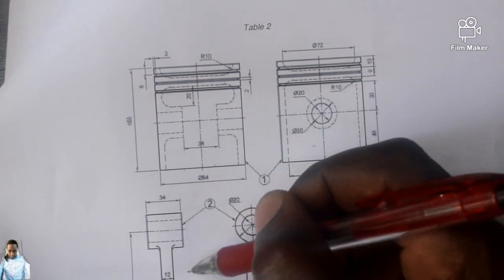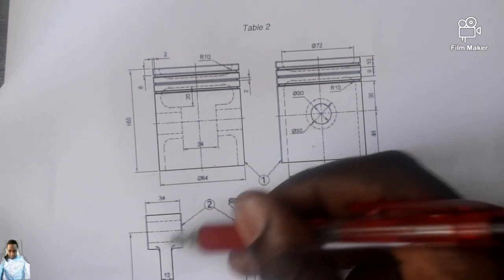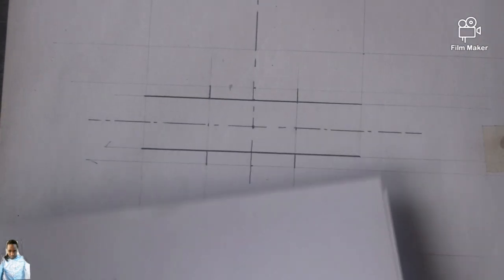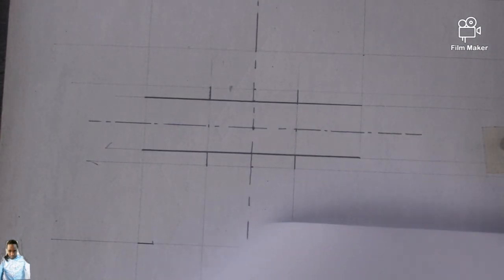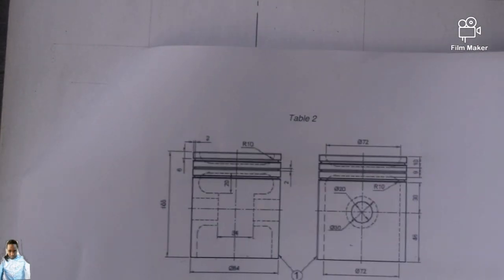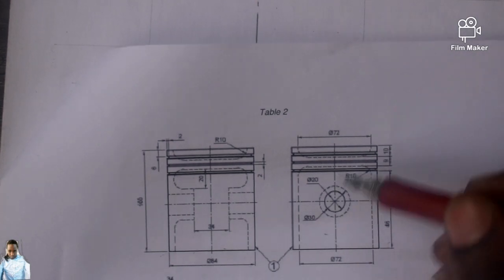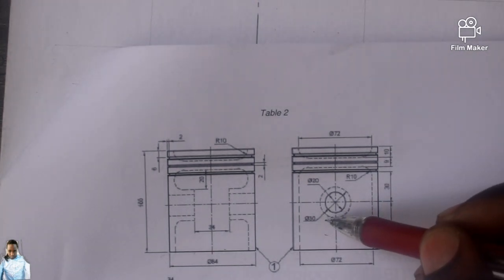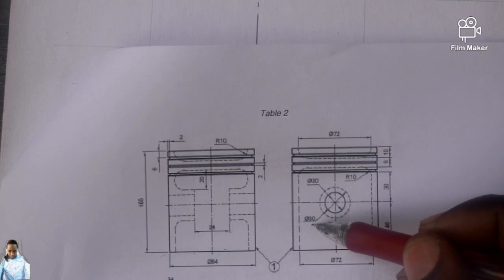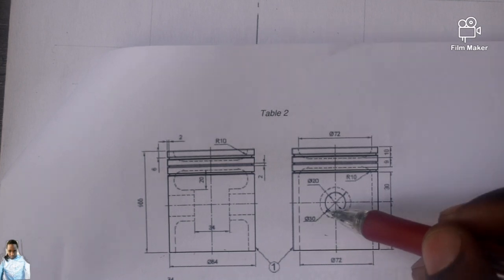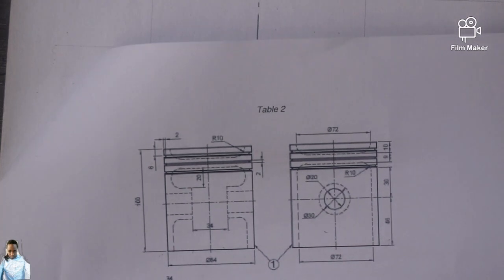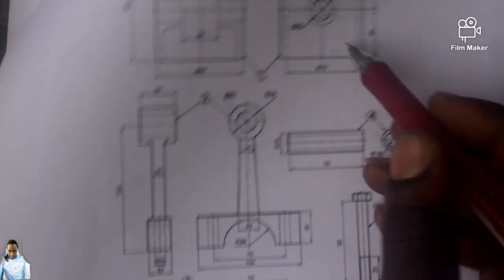And consider item 2 fitted already. So if this is diameter 30, this is diameter 30, this one seems to be diameter 34.